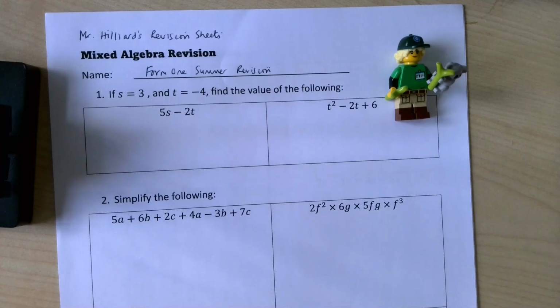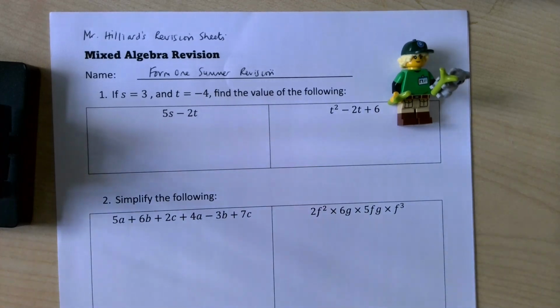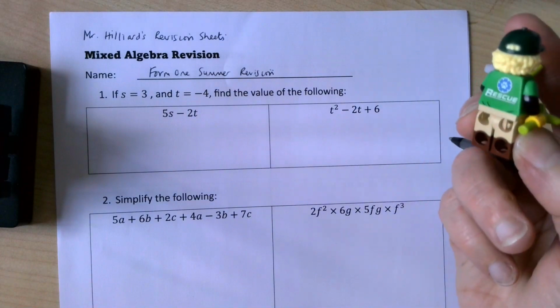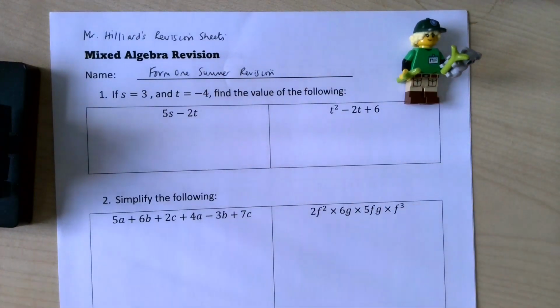So this is Mr. Hilliard's revision sheet, so thanks Mr. Hilliard, and you can see my Lego figure. It looks like some kind of National Geographic person. Anyway, she's going to be there for a minute with her koala.